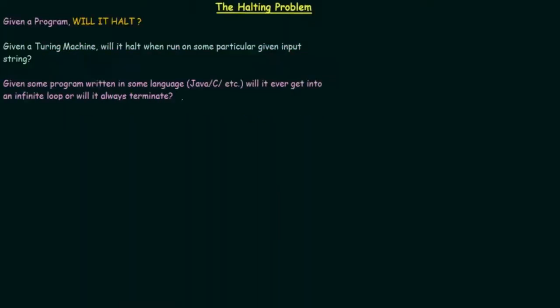Okay. So let's talk about the halting problem. So what is the halting problem? The halting problem is basically a question: is it possible to build a Turing machine for which it will never go into an infinite loop?